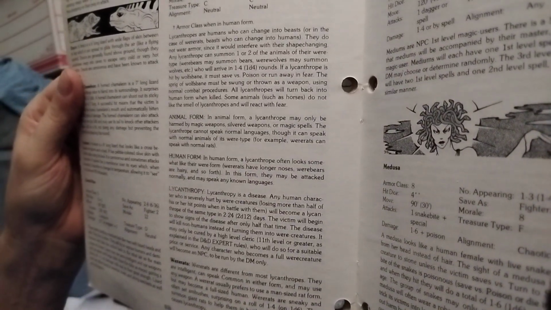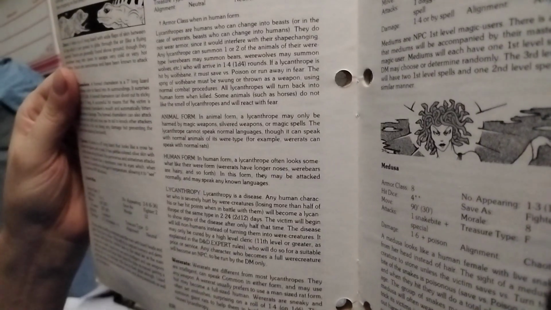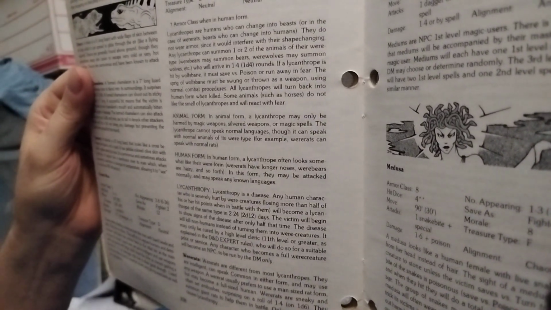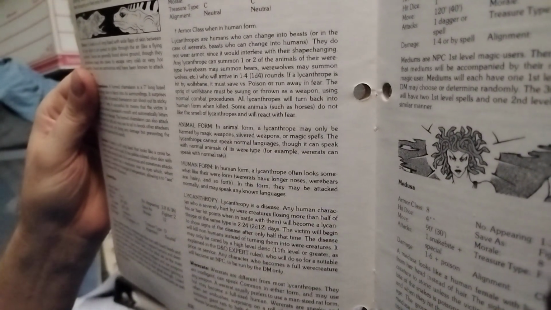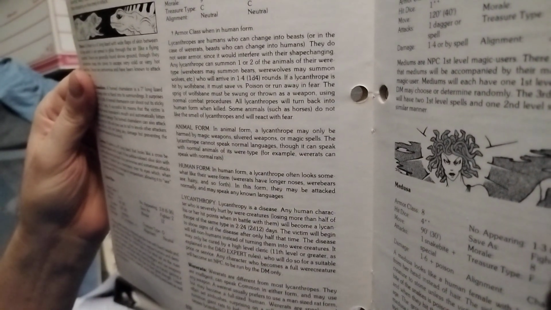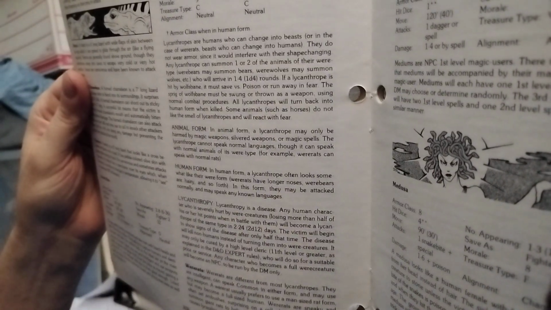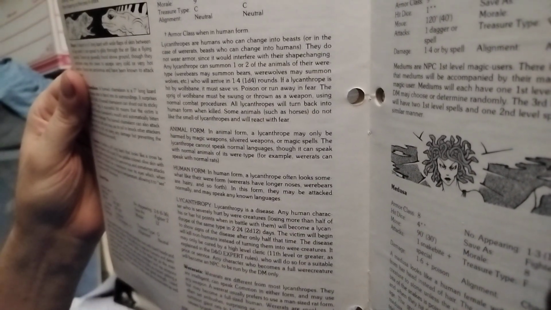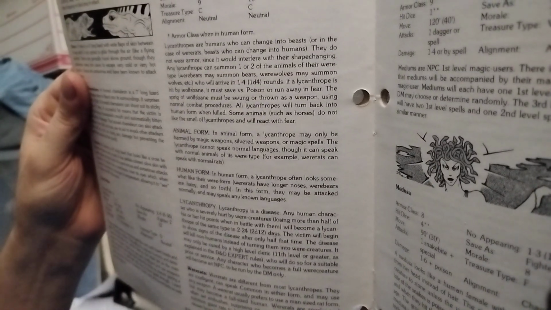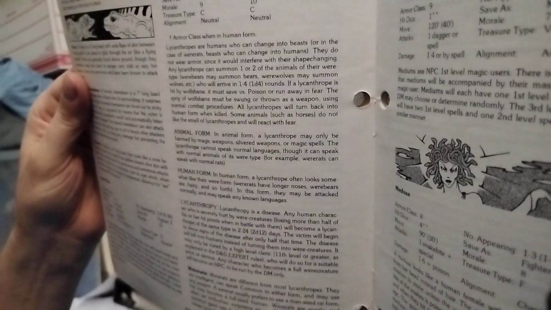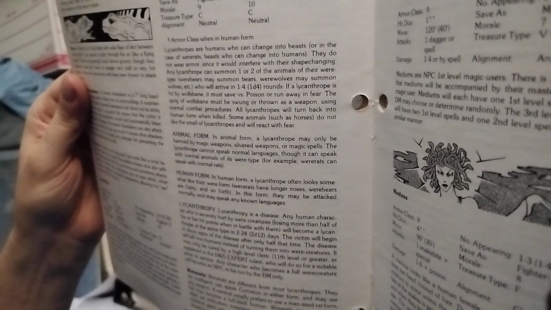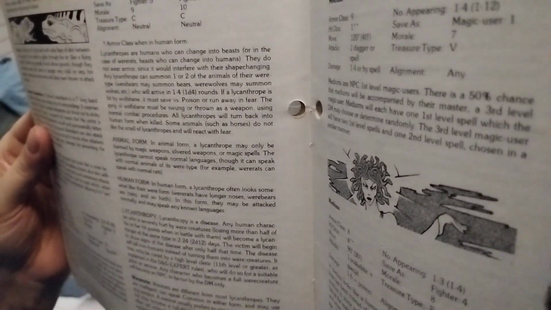Lycanthropes are humans who can change into beasts, or in the case of rare rats, beasts who can change into humans. They do not wear armor, since it would interfere with their shape changing abilities.